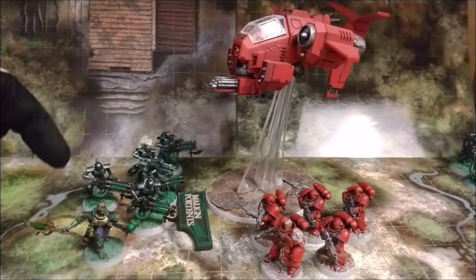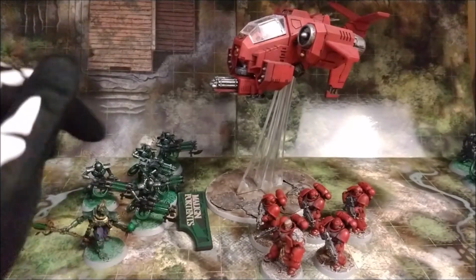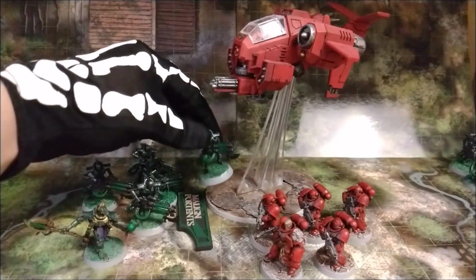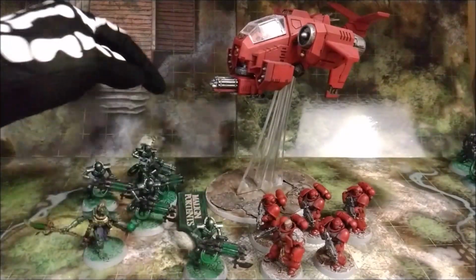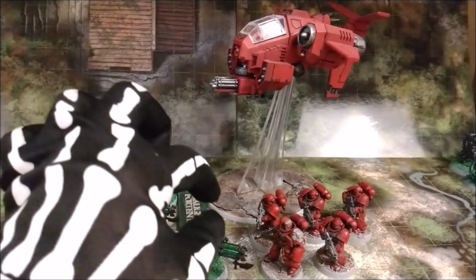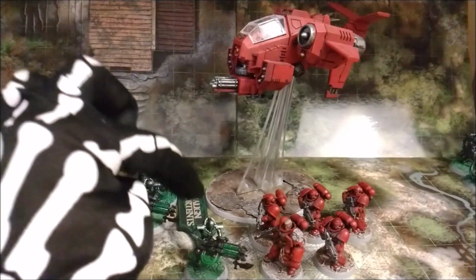About the engagement zone, they have an engagement zone like everyone, but the models can move over the enemy base and parts of the model, though they can't finish within the engagement zone.